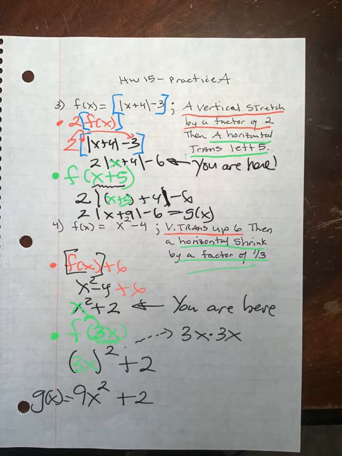We're going to just call it g, just to say that that was the one after we took the f function and moved it up 6, and then we shrank it by a factor of 1/3. This is what the new equation would be. Okay, let's see if we have time to try one more.